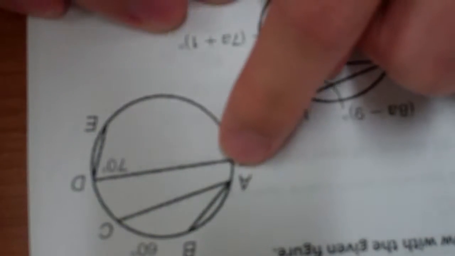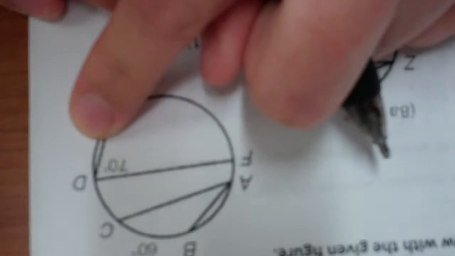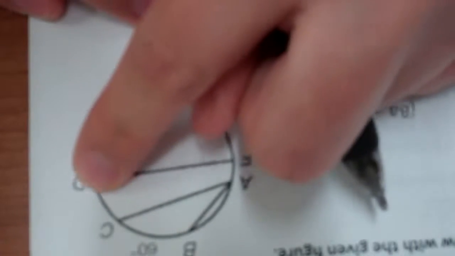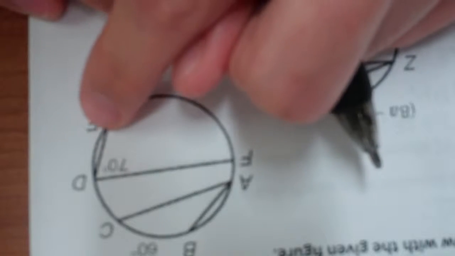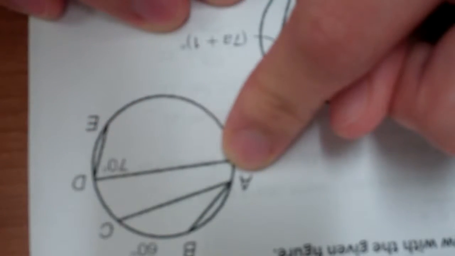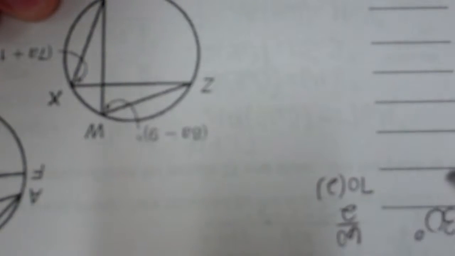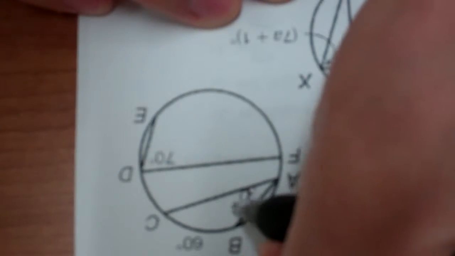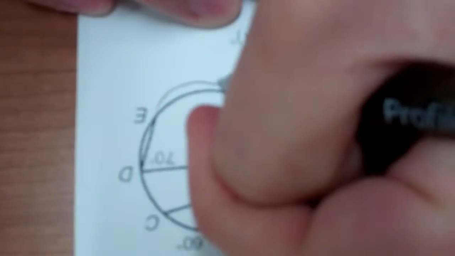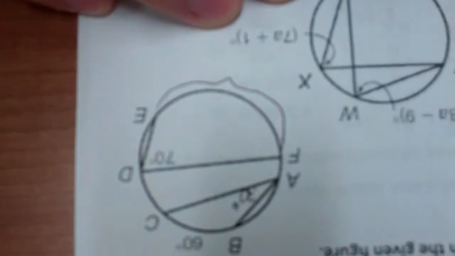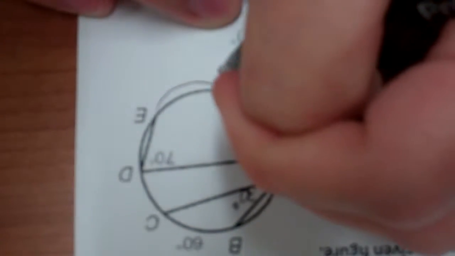The next one's asking for the measure of arc, minor arc, FE. So here's FE. So again, this is an inscribed angle. So if this is 70, the arc is going to be twice the size. So this one will be 70 times 2. So that arc will be 140 degrees. So I'm going to label this real quick. This one's 30 degrees. This entire arc here is going to be 140 degrees.